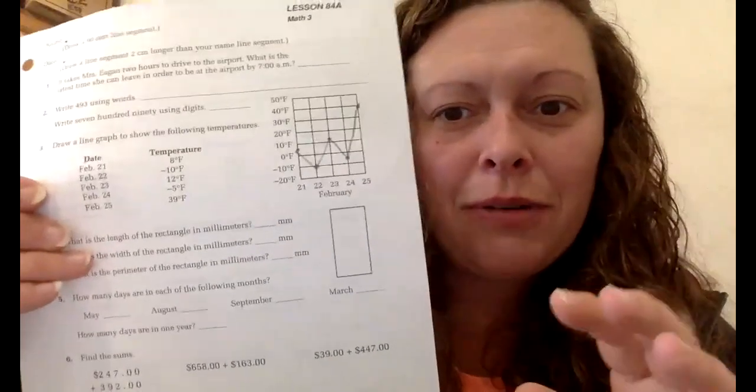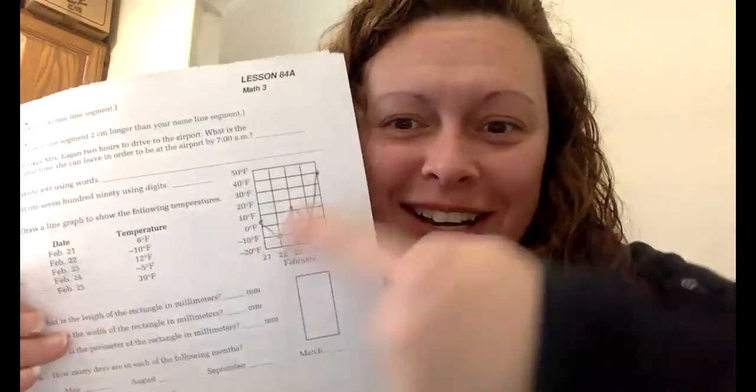A little awkward, right? One's really high on this side other than the other side. All right, so that's number three. We did it together. Great.